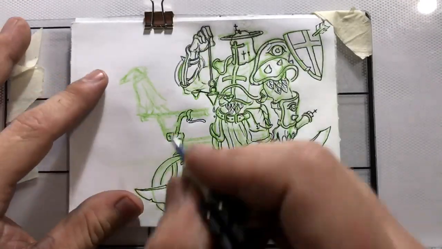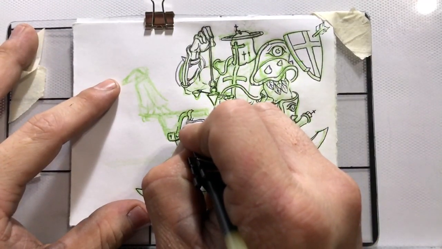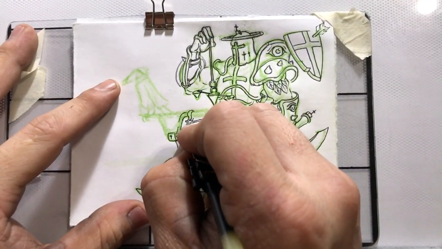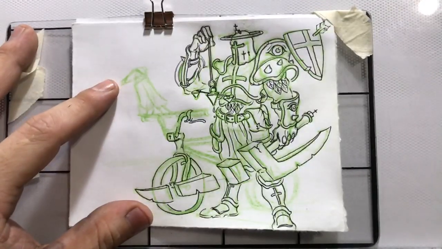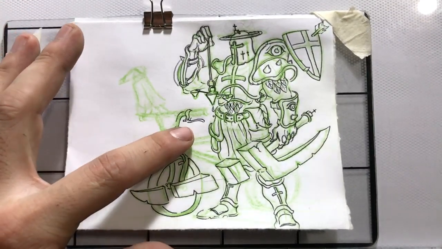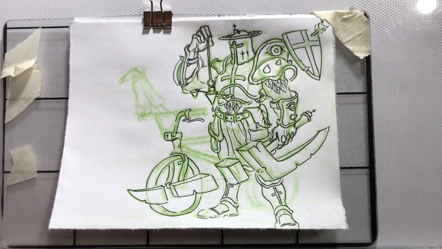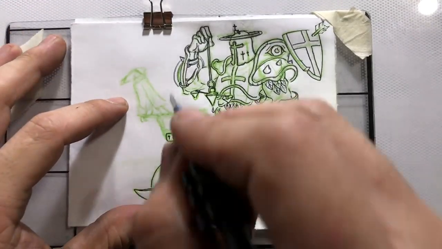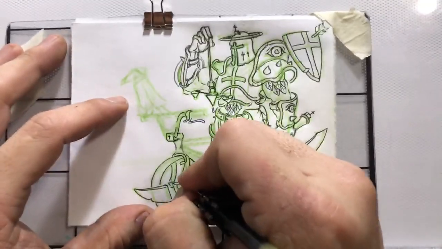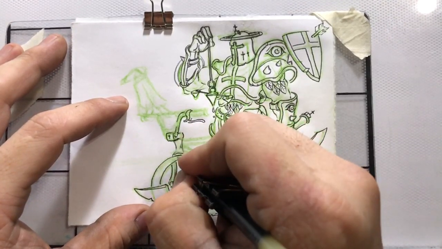Lever. Got a little barrel adjuster. Is this the front brake or the back brake? That is actually the front brake. Okay, so that's going to go down into the fork column right here.